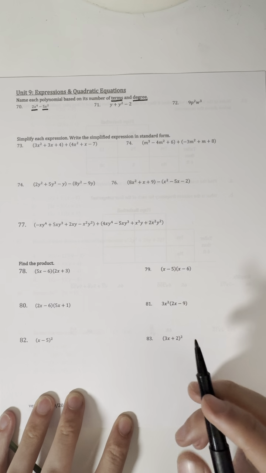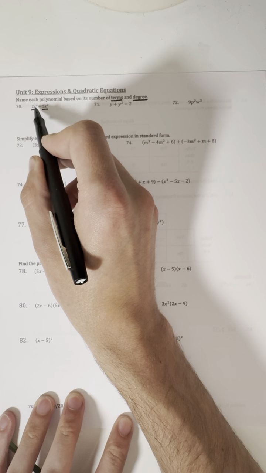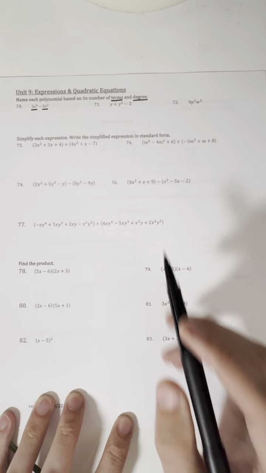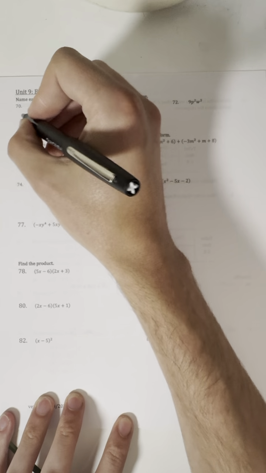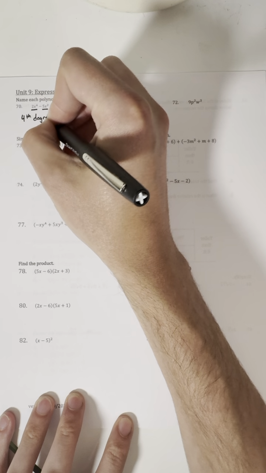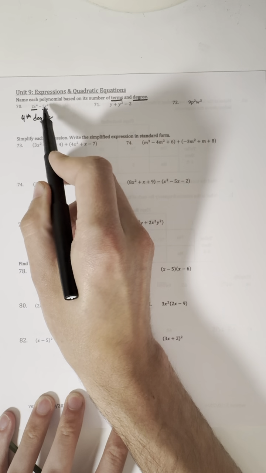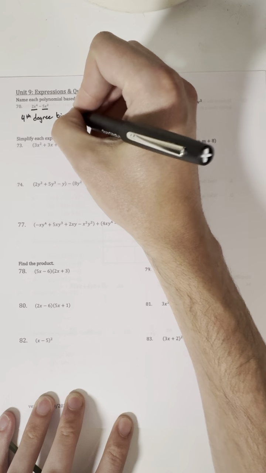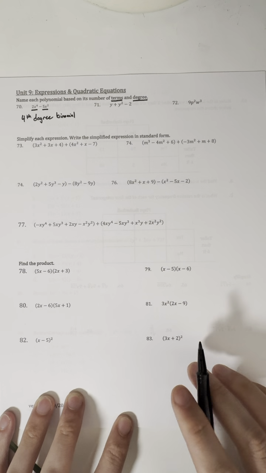In order to find the degree, we have to look at the highest power on one of these terms. So this has a power of 4, this has a power of 2. Because the 4 is the bigger power, we say that this is a 4th degree polynomial. But specifically, because it has 2 terms, we say that it's a 4th degree binomial. And bi means 2, like bicycle has 2 wheels.